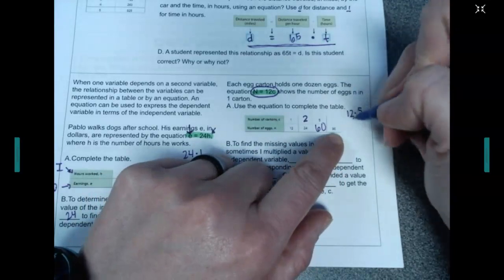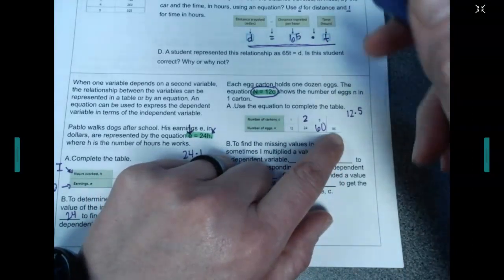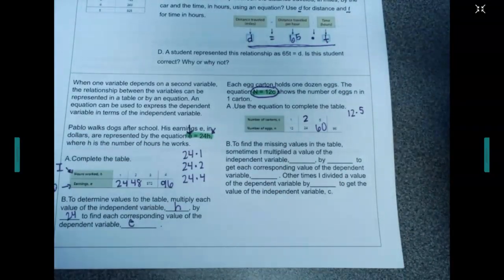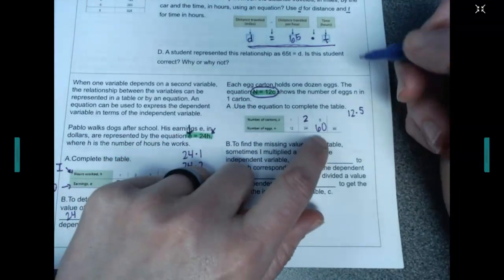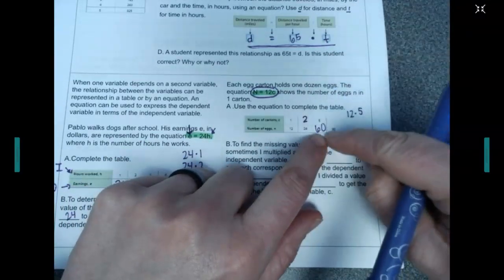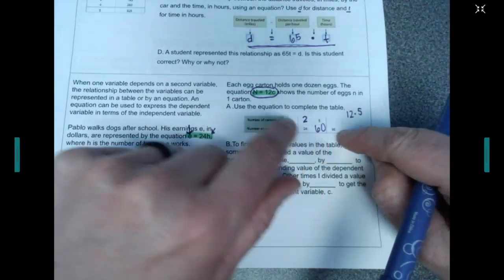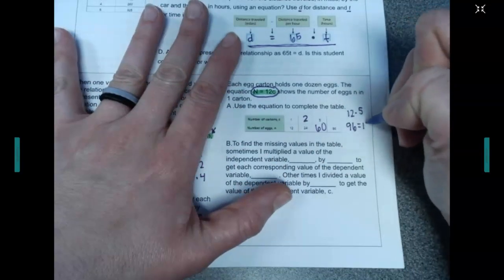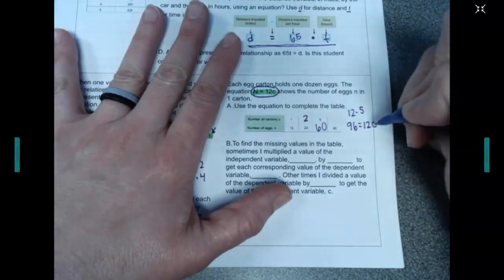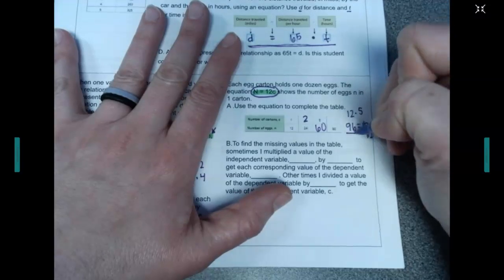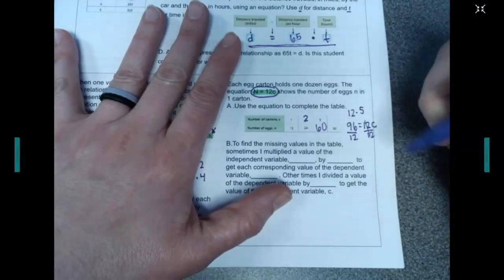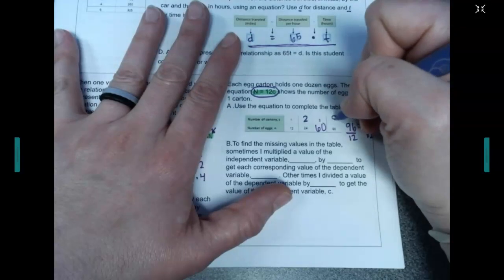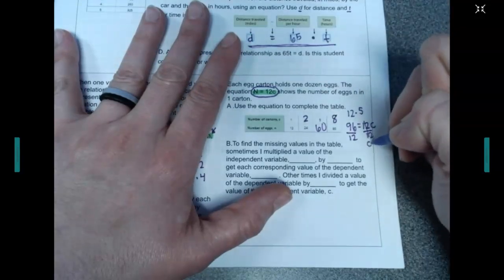This one, I can choose to just divide by 12, but I'm going to show you using our equation what we're going to do. So n is on the bottom. We're going to put 96 in for n. So we have 96 equals 12c. The opposite of multiplying by 12 is dividing by 12, so I divide by 12 on each side. 96 divided by 12 is 8. So c equals 8.